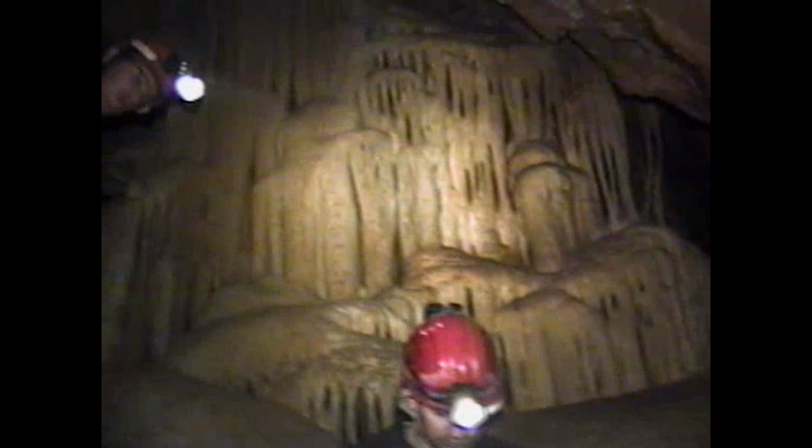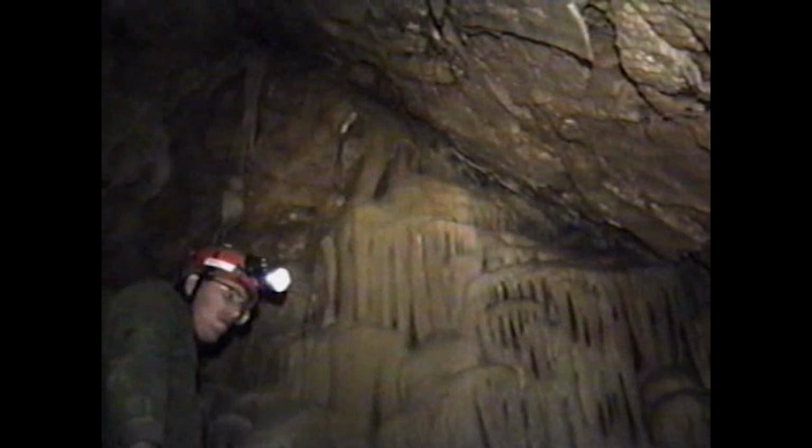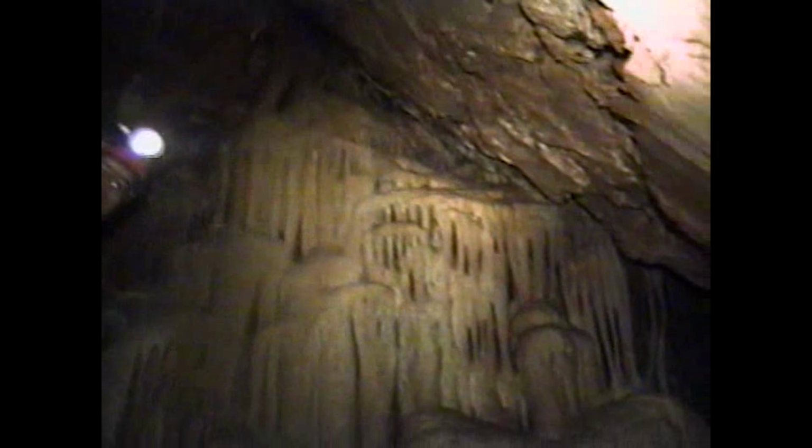In California, grotto. Which direction are we going? Back down? If I were them, we're going to go down that hole down there. That's some drop. Not too bad, but I still wouldn't want to fall down it.